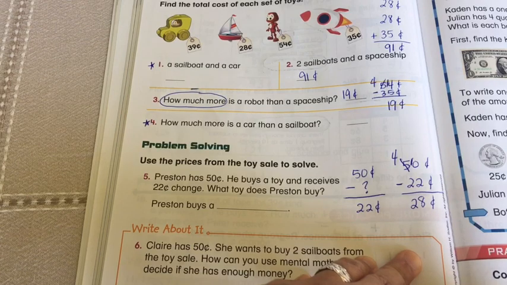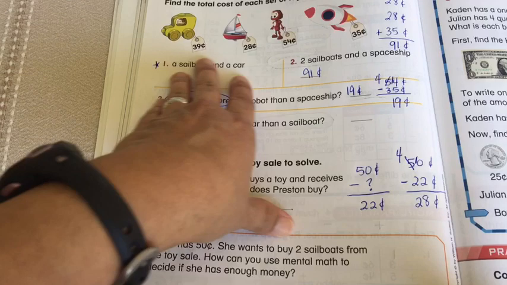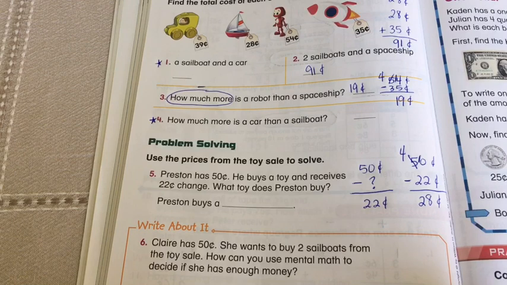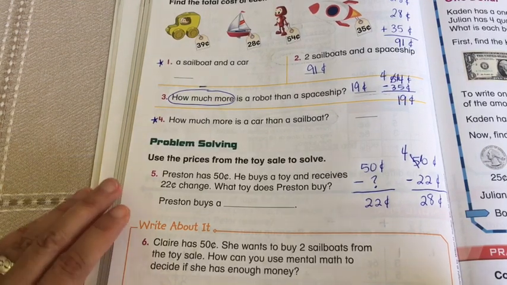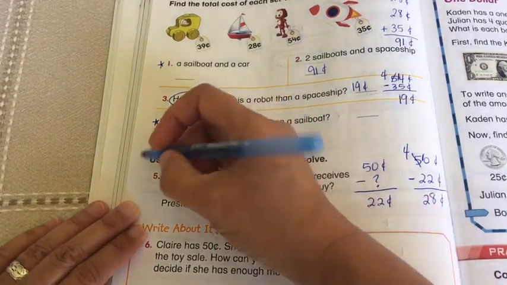What toy cost 28 cents? Look up there. Can you find it? Great. Write it down if you find the toy. I'm not going to give you the final answer, but I came pretty close.